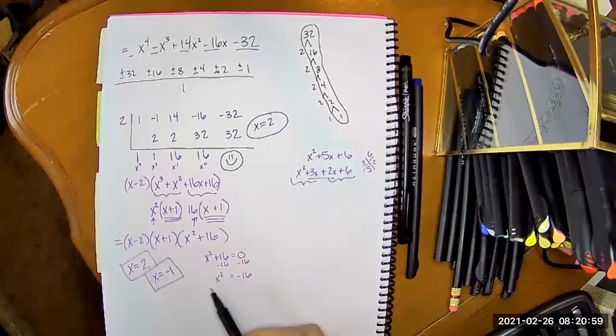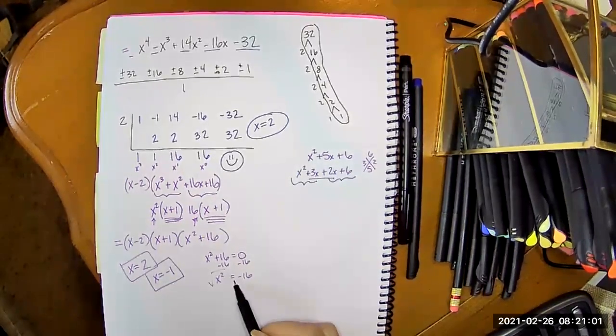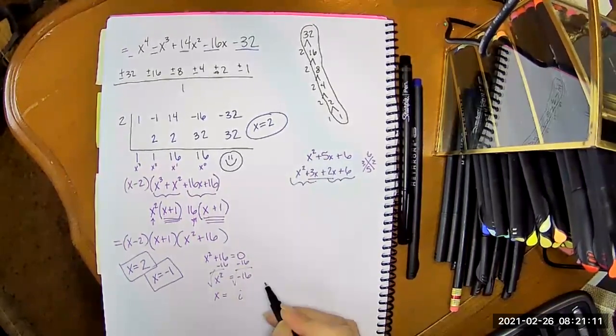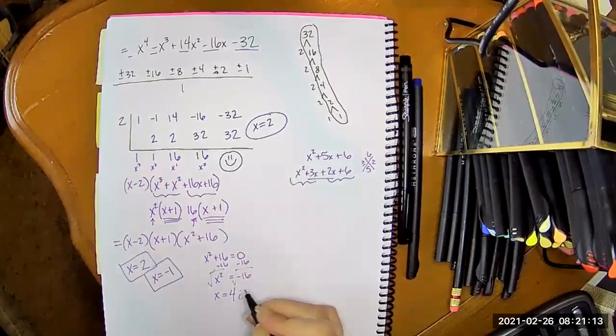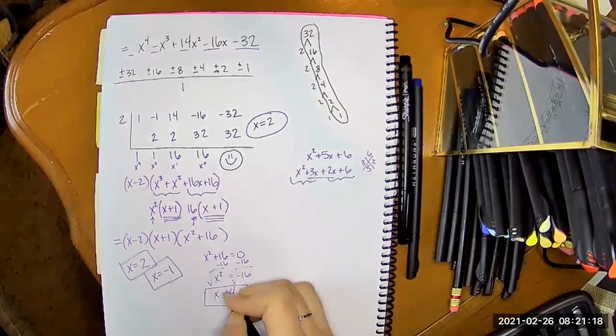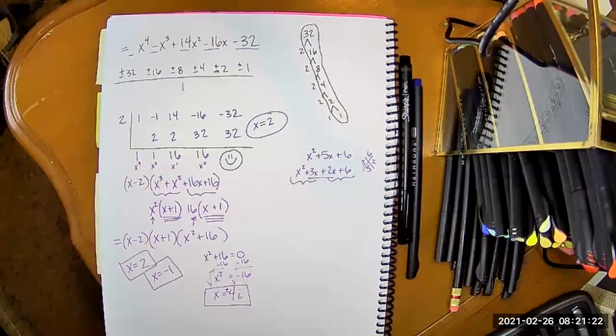And then in order to undo that square, I need to take the square root. And then boom, x equals, now the square root of a negative is always going to be i, and the square root of 16 is 4. So x equals 4i. There's some imaginary numbers. Oh, and I almost forgot, plus or minus 4i. So there's our zeros.